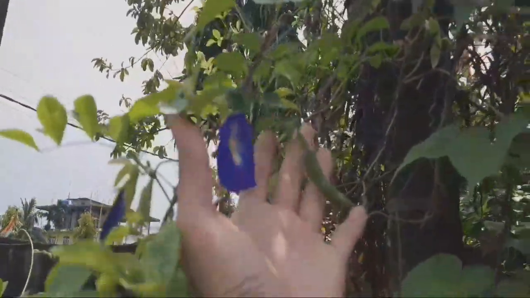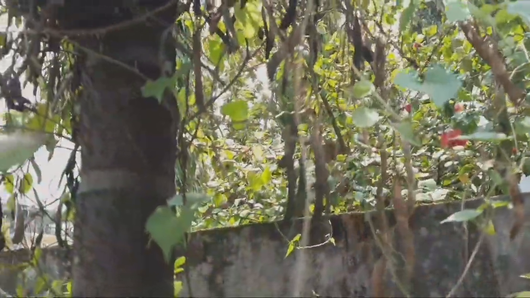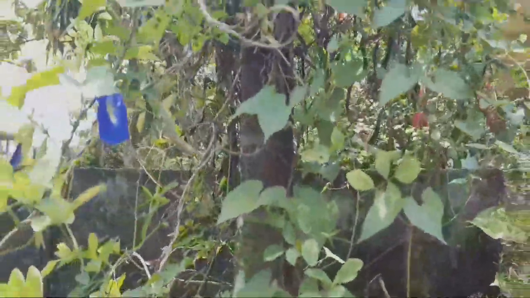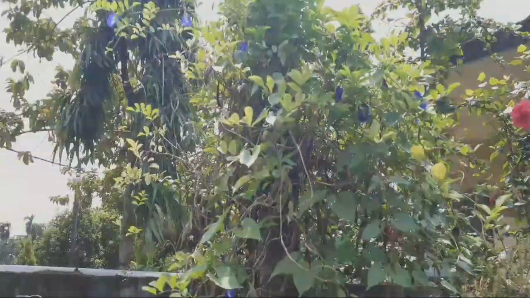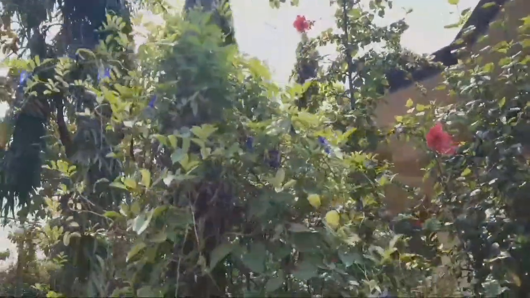Inflorescence is solitary or racemose. That is, the flower is not the terminating end, and these are the pea pods. These are long and flat and typically consist of around 10 seeds.